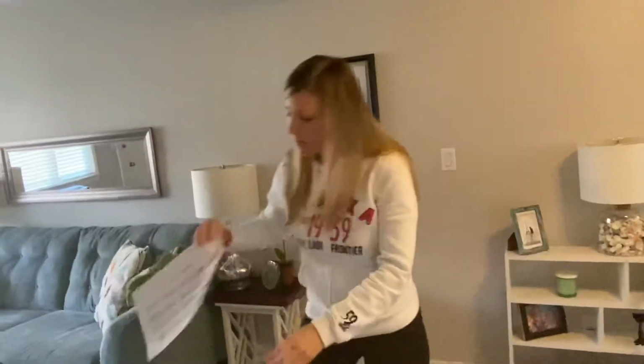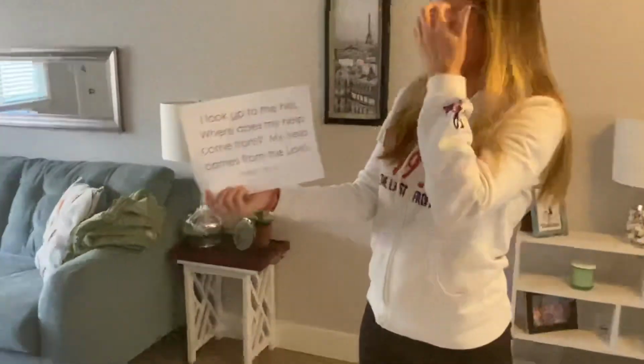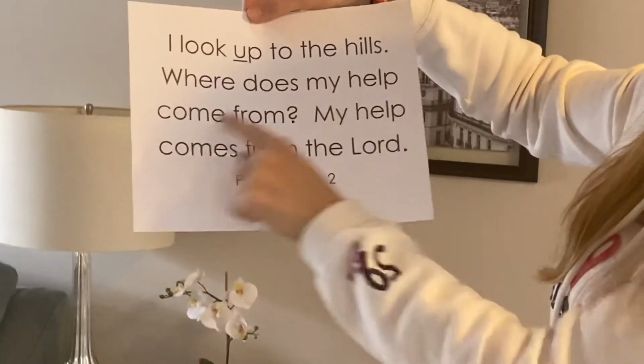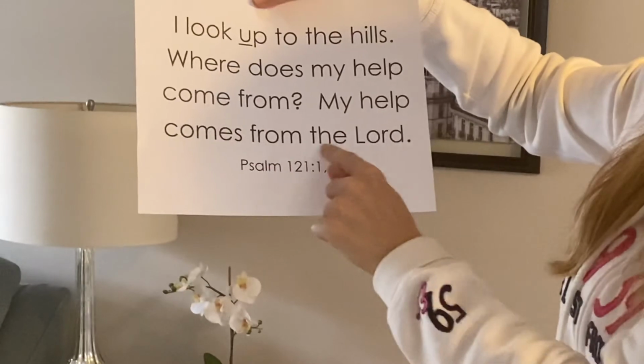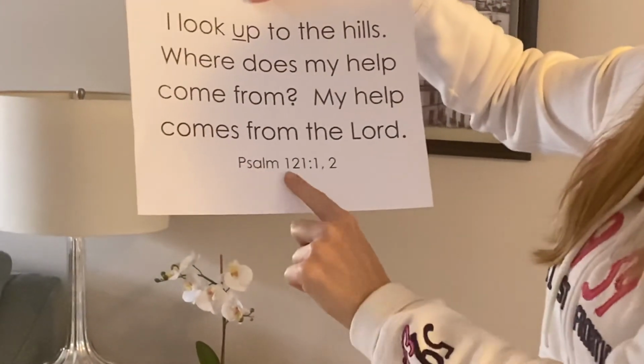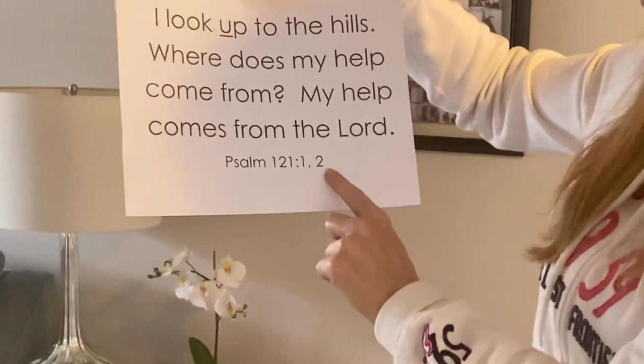Okay, we're going to go through our weekly verse. It says, I look up to the hills. Where does my help come from? My help comes from the Lord. Up has a U in it. This is in Psalms 121, 1 and 2.